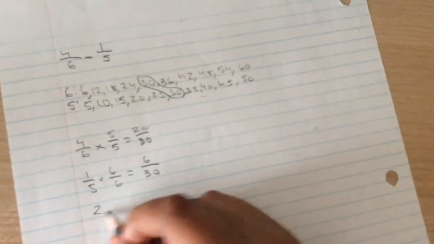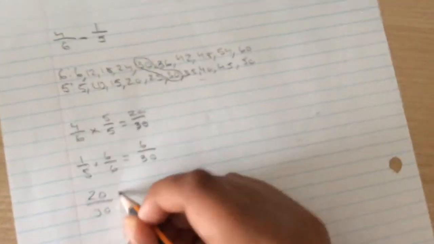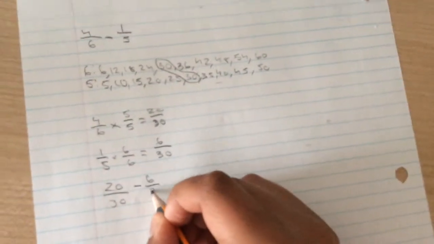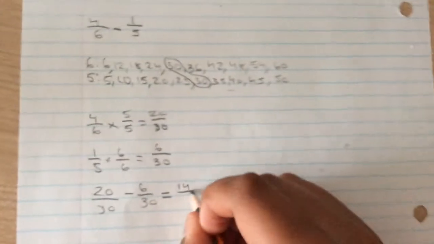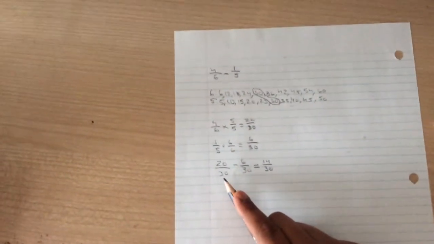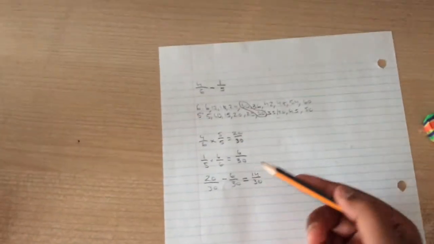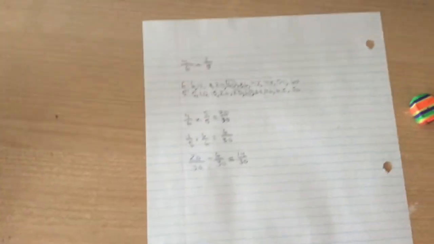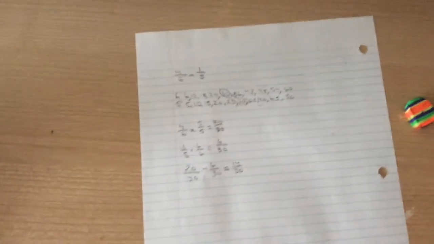So now that we know our common denominator, we can just go in and subtract them. So 20 over 30 minus 6 over 30 equals, so the denominator you don't have to do anything to, but the numerator you have to subtract. So 20 minus 6 is 14 over 30, because the denominator you don't do anything to it, and the 20 over 30, you subtract 6, then 14 over 30. So yeah, that's how you subtract fractions.